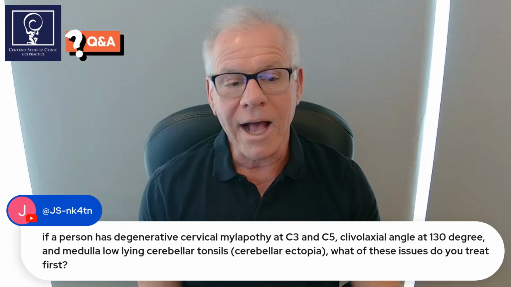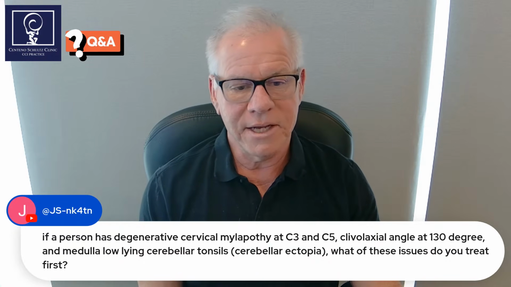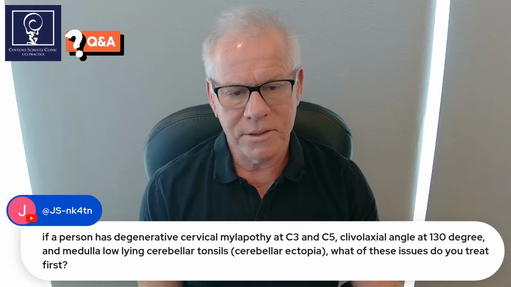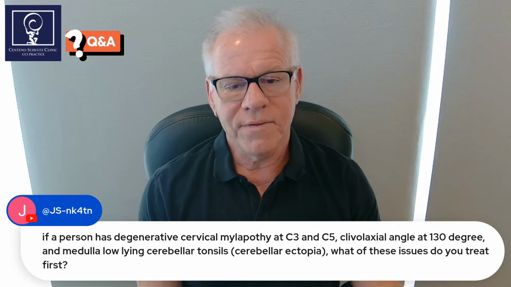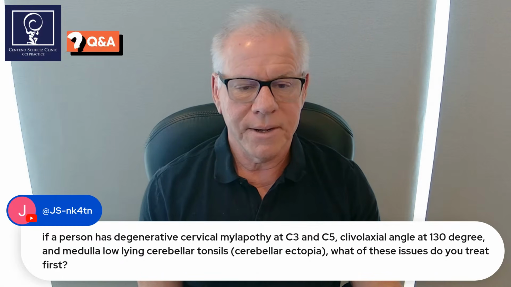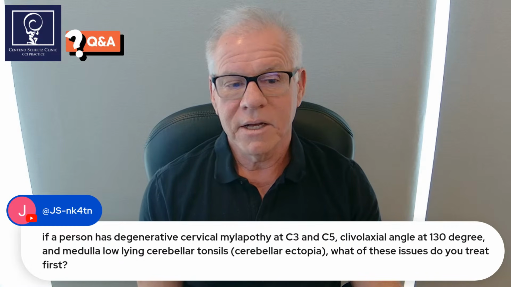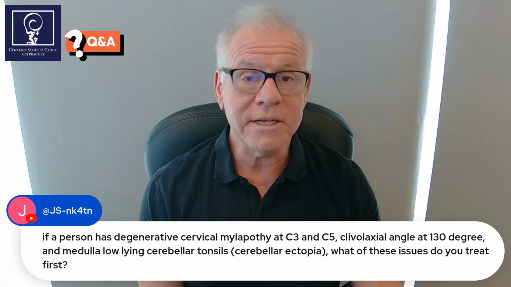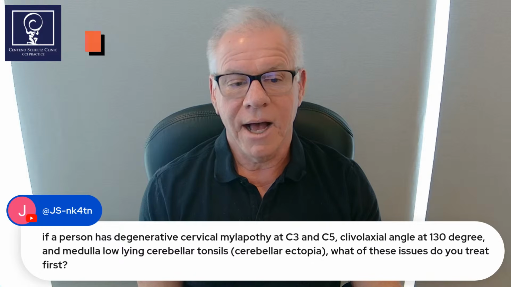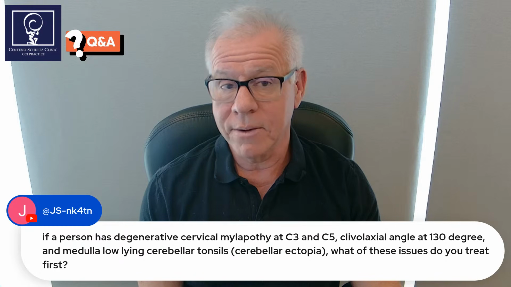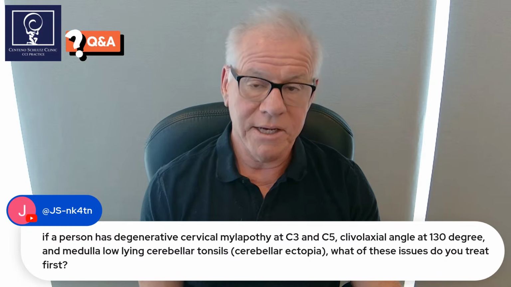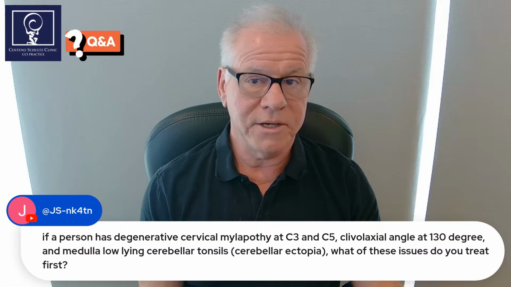JS, if a person has degenerative cervical myelopathy at C3 and C5, CXA at 130, and low-hanging cerebellar tonsils, or CTE, what of these issues do you treat first? Well, the CXA is normal. CTE is normal. Just looking at these facts, I would say degenerative cervical myelopathy would probably be the top of my list, but I'd have to know more about what's being described there.